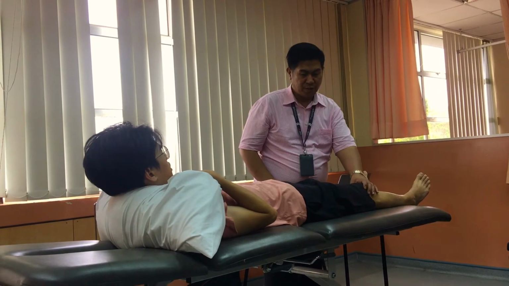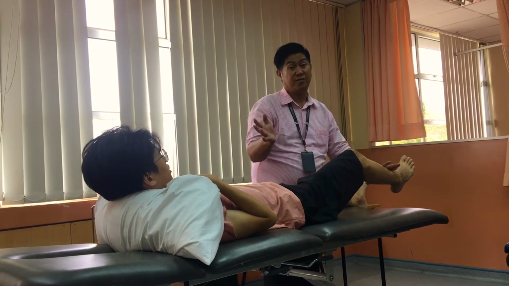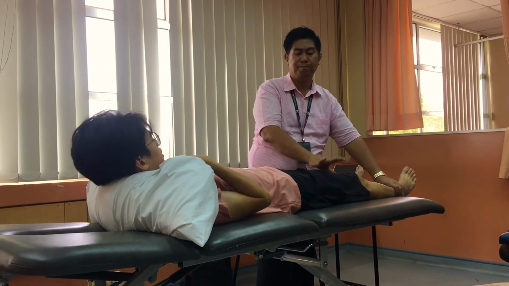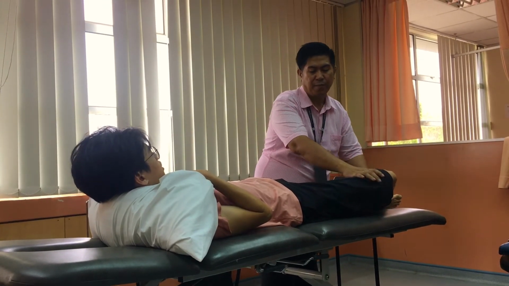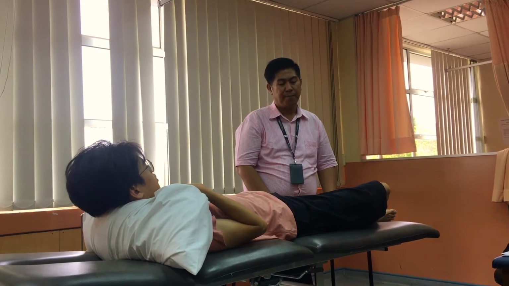Can you try to move this one up, please? Move it up, closer to you. Alright, automatic, it's grade 2. Do you understand? If I want to confirm, what I do is I'm going to place it into this position. Okay, can you bend your hip?